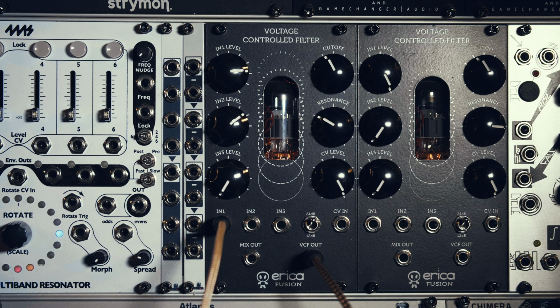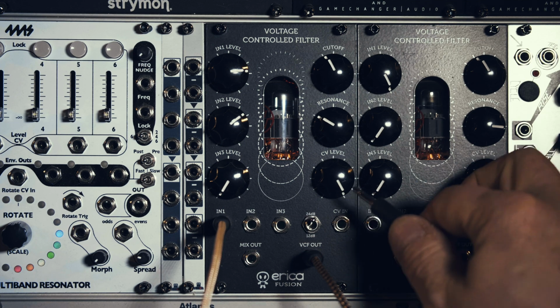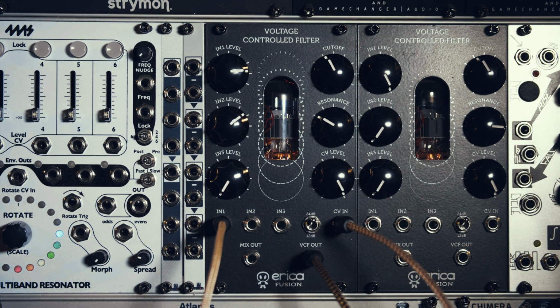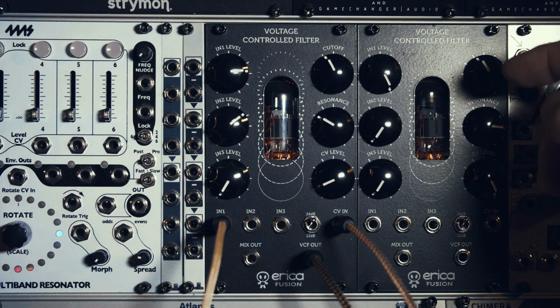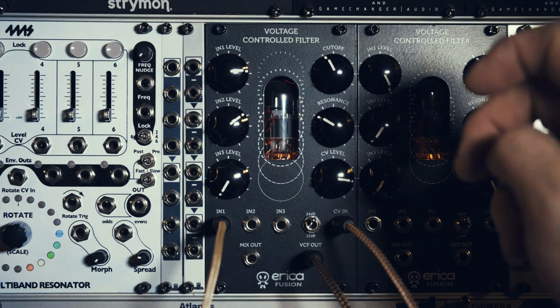But if we introduce an external modulator, the voltage created by the sound of the rimshot itself, you'll see that the filter follows the shape or envelope of the sound. This is called envelope following, another form of modulation control.